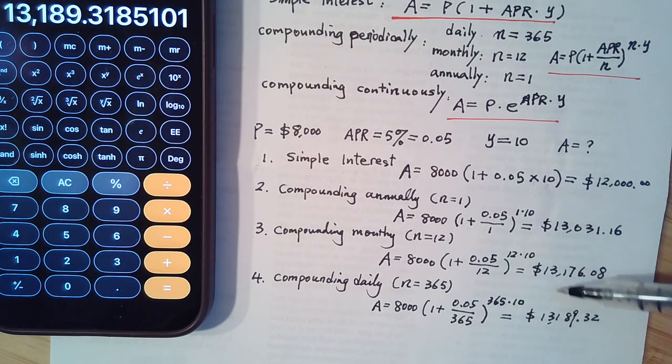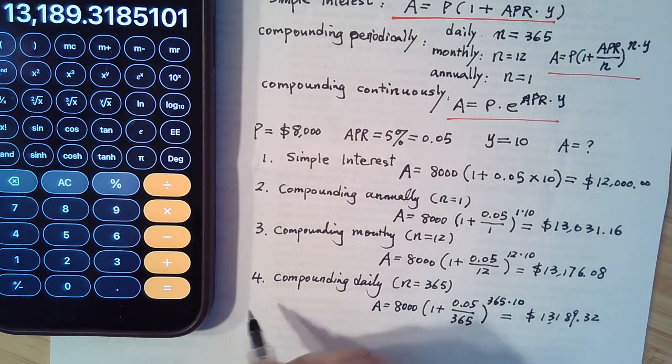See, 13,000 is the same, but here's only $31, here's 176, and here's 189. So the more frequently it compounds, then you're going to get more interest. That makes perfect sense.